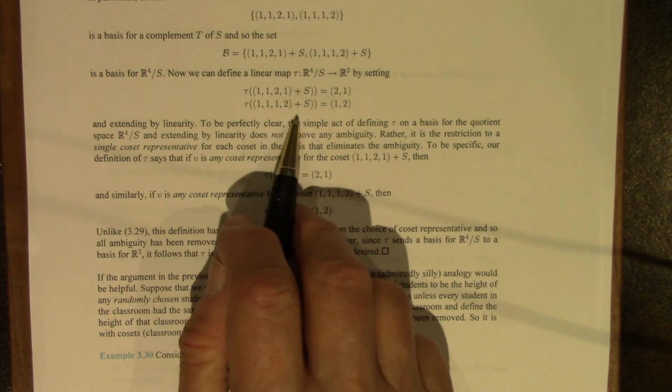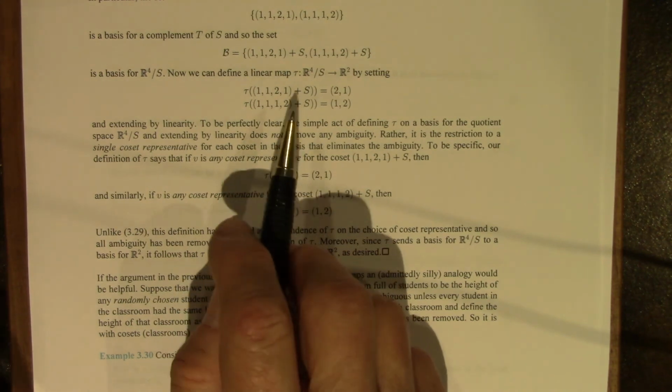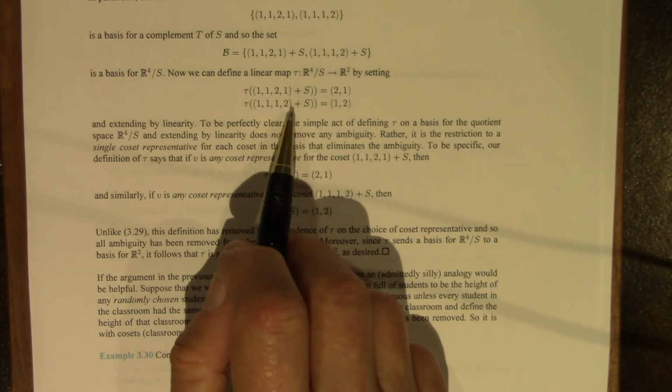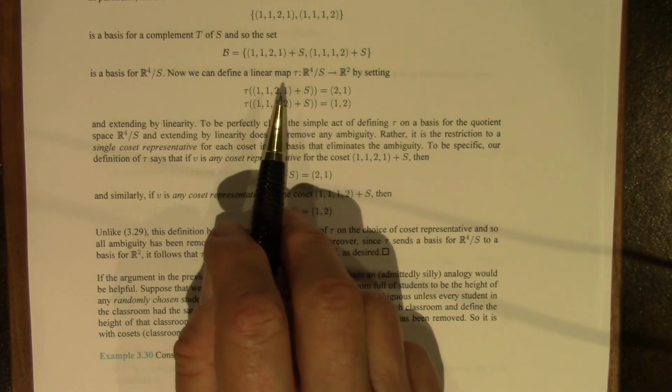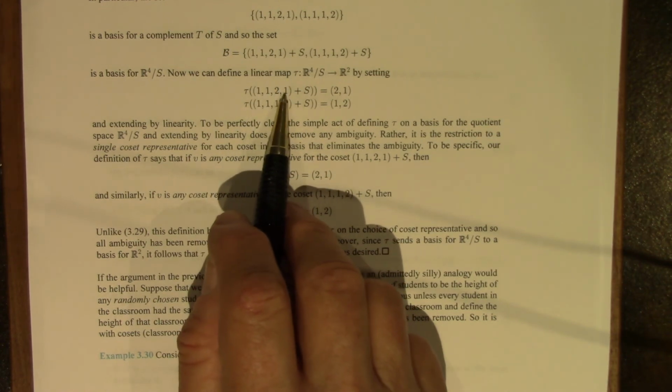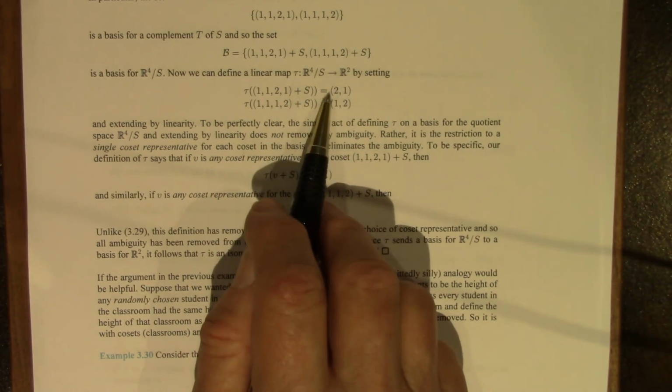Defining tau on this particular basis does not remove the ambiguity. It's just the first step in trying to define a linear map. What removes the ambiguity is that you can put any coset representative you want here, but this stays 2, 1.